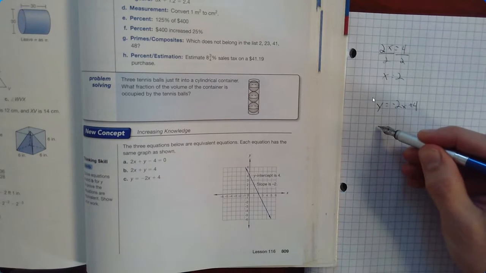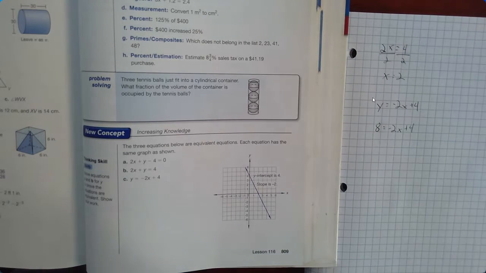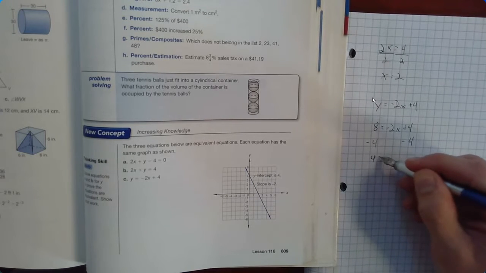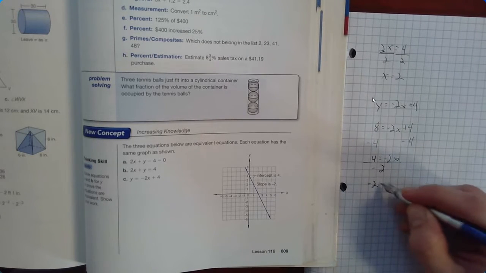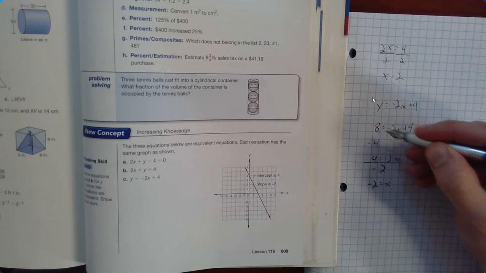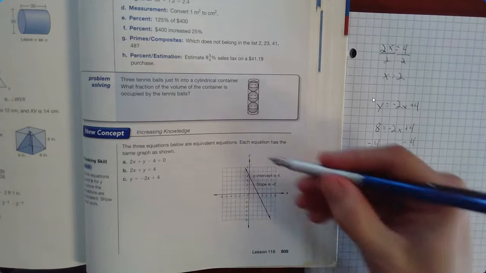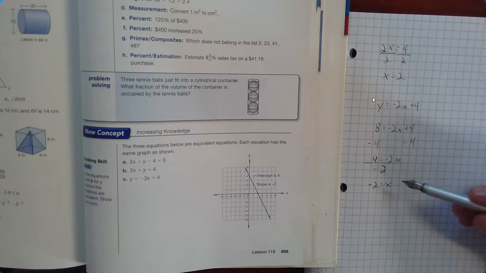So what we have here is the makings to figure out what everything equals. If I want to find out what x equals if y equals 8, I can put it in here and get 4 equals negative 2x. Divide both sides by negative 2, I get negative 2 equals x. Okay? So if y equals 8, x equals negative 2. And we can solve all of these equations based on doing this.